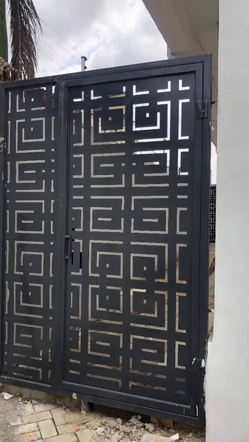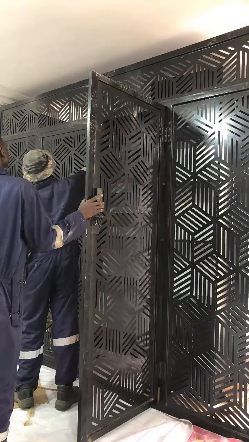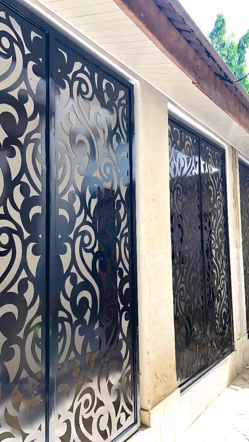So this is another sample. This is another design. It can cut so many different designs. This is another design, literally any design. This is another design. This is also another design. I'm sure you've seen some of these things around here. You might have wondered how they come about.